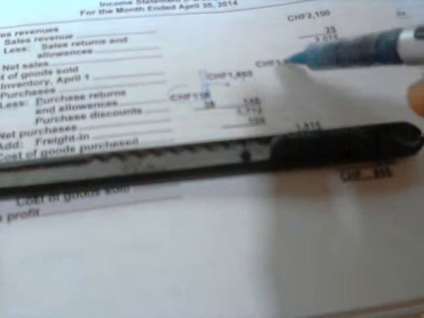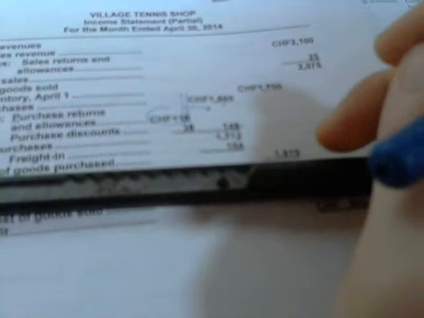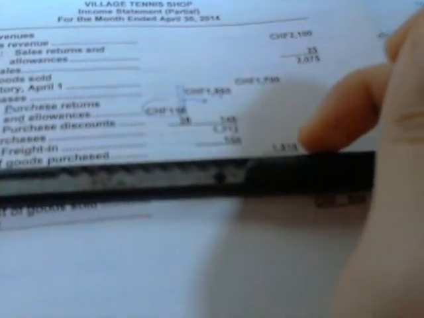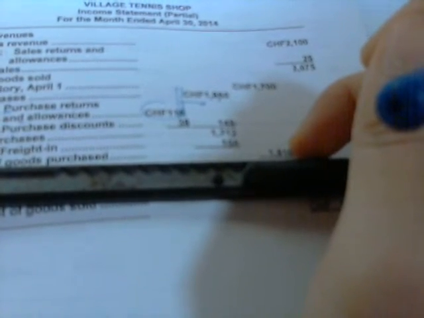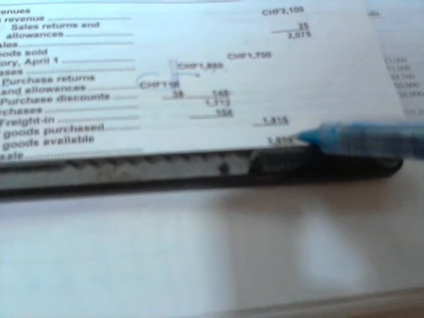So the cost of goods purchase, we add them together, we will get 1,817. Okay. So now we are going to add the beginning inventory and our cost of goods purchase. Then that is our cost of goods available for sales. Okay, can you see here? Cost of goods available for sales.